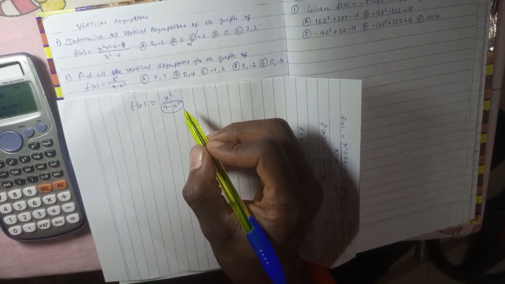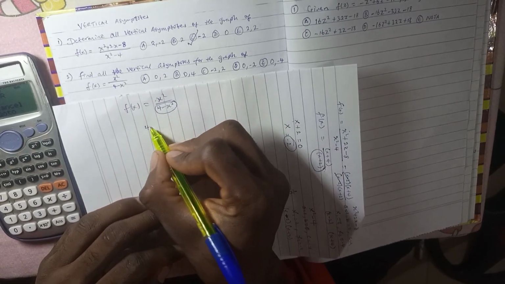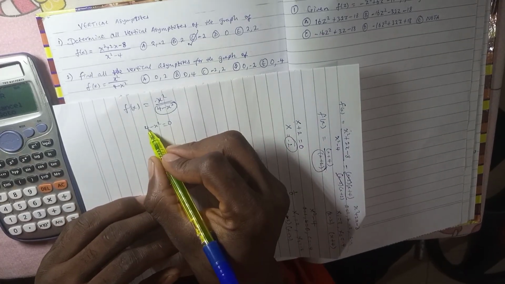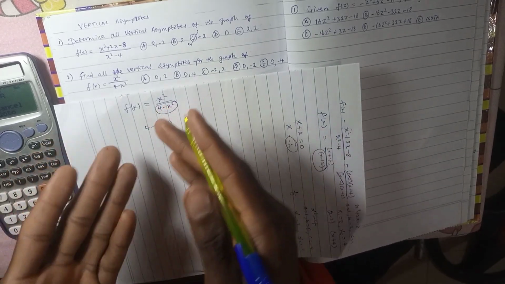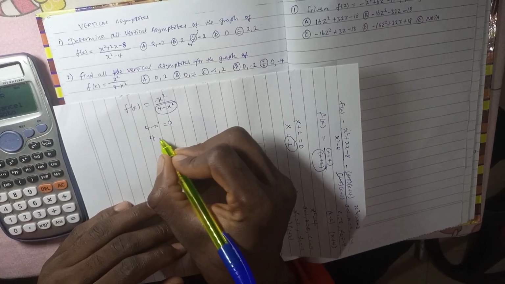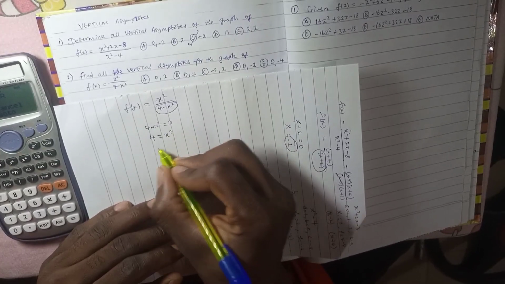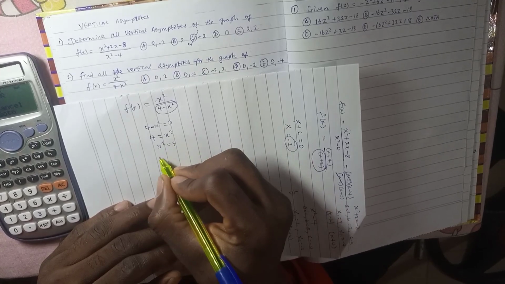Don't forget that vertical asymptotes are the values that make the function give math error. So let the denominator be 0, because I know that if the denominator is 0, I'll be getting math error. So here I'm trying to find the possible values of x. I will now have 4 minus x squared is equal to 0. So 4 is equal to x squared. So x squared is now 4. So what is x?